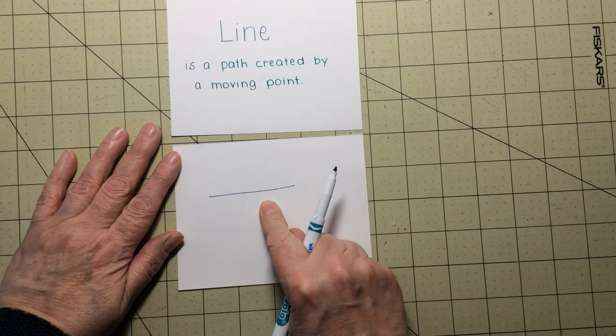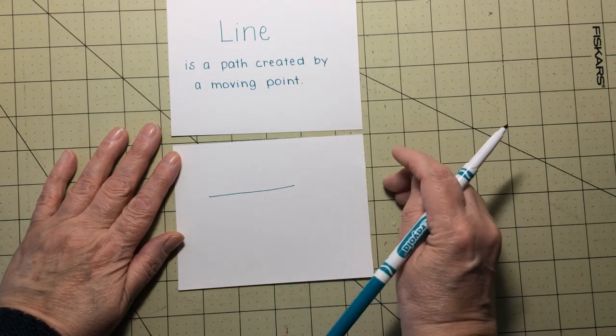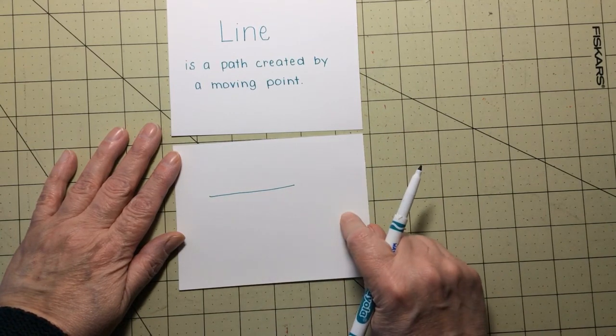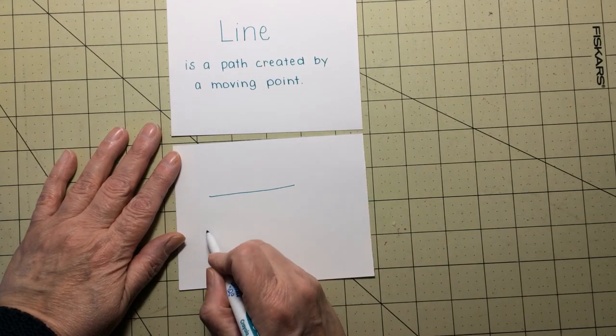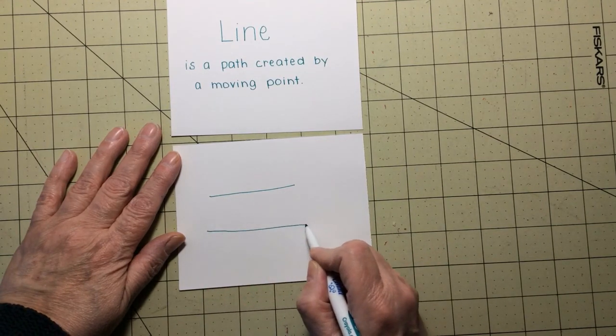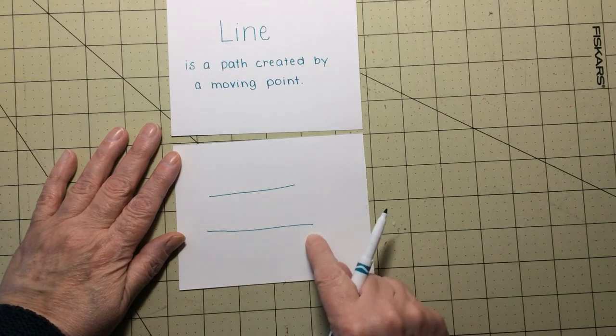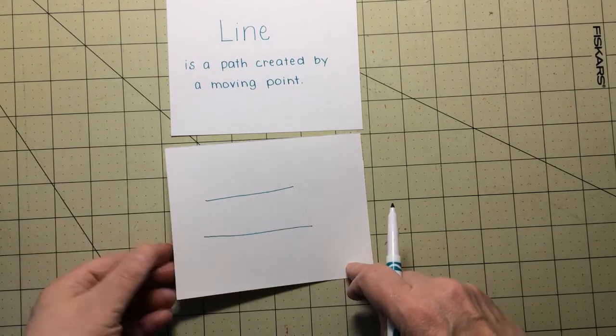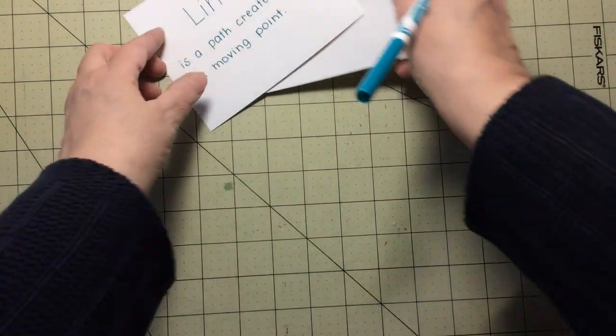And I've created a line. So that's all it really is. It's the path that's created by a moving point. The point started here and it moved over to here and it created a line. And that's all it is. Once you see it, it's pretty easy actually. All right, so that is the definition of line.